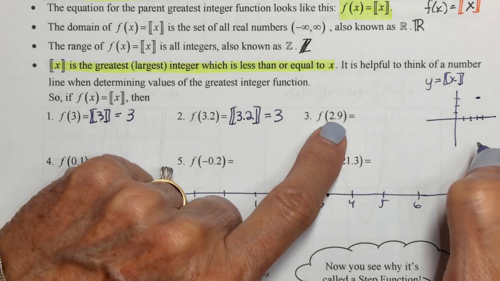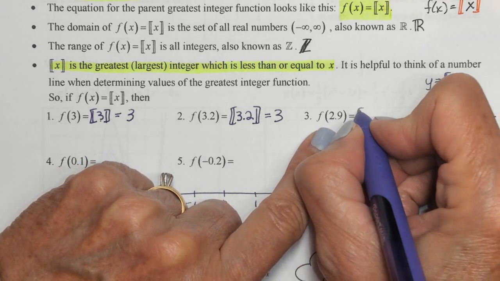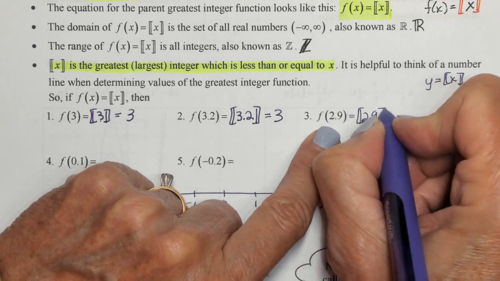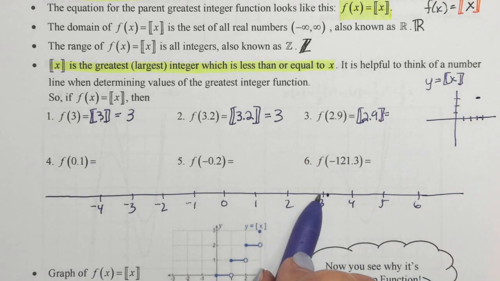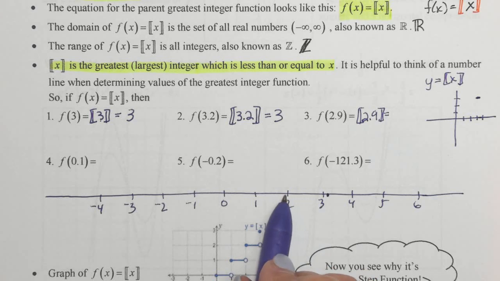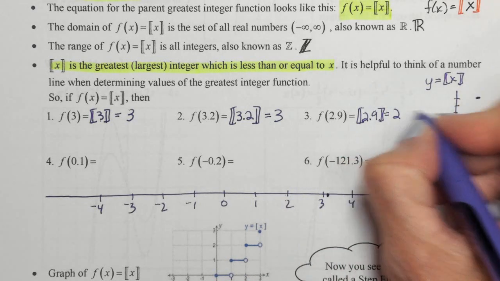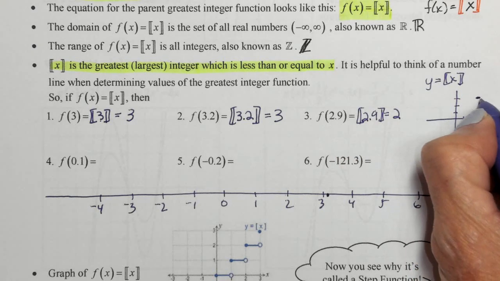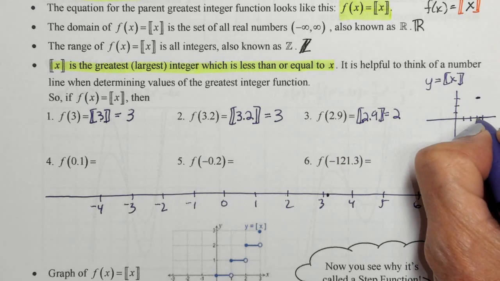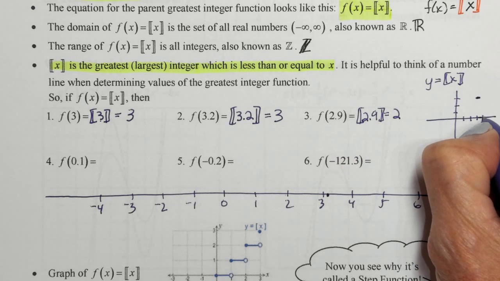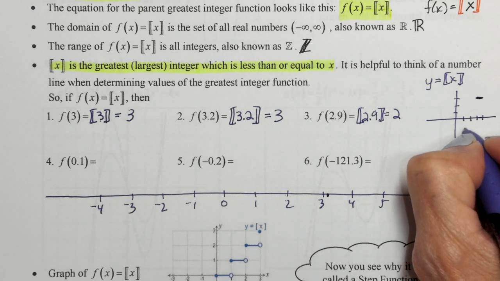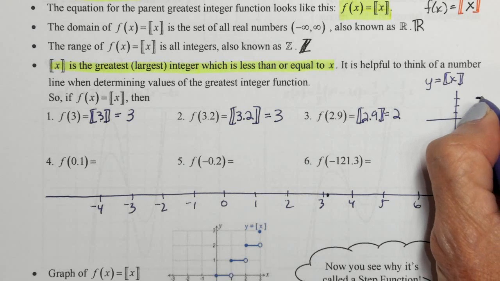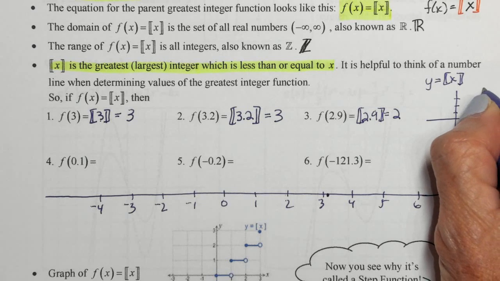F of 2.9, that's the greatest integer of 2.9. And if I go to 2.9 on the number line, what is the largest integer less than or equal to 2.9? 2. So this would just be a 2. So everything between 3 and 4, but not including 4, would be up here at 3. But once we get to 4, it jumps up to 4.